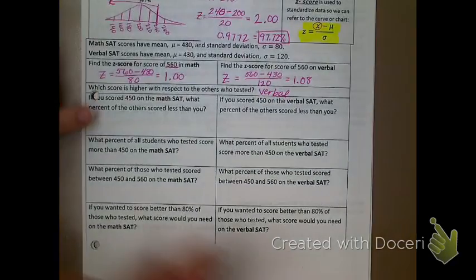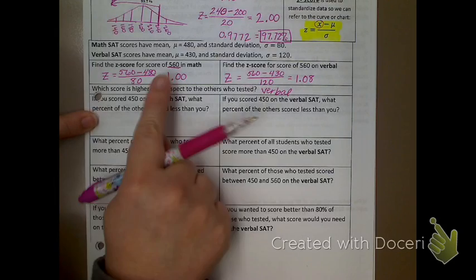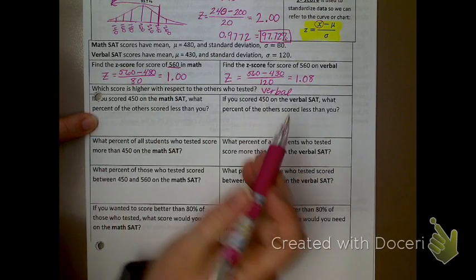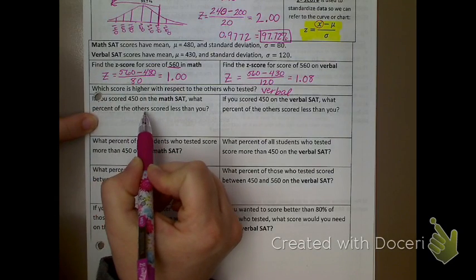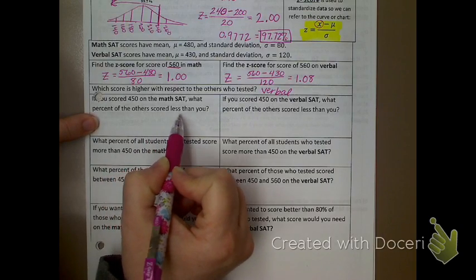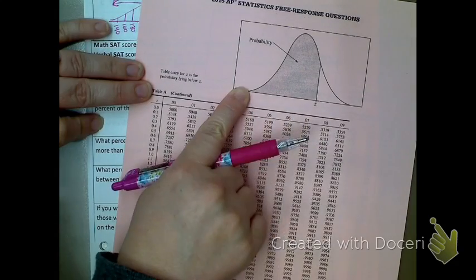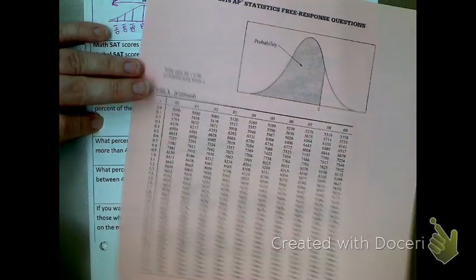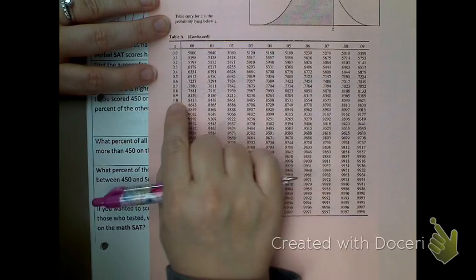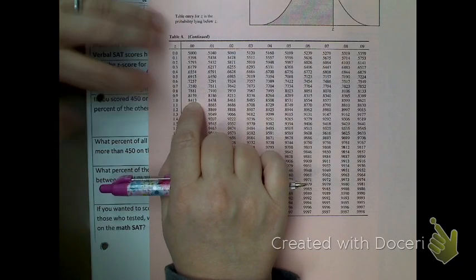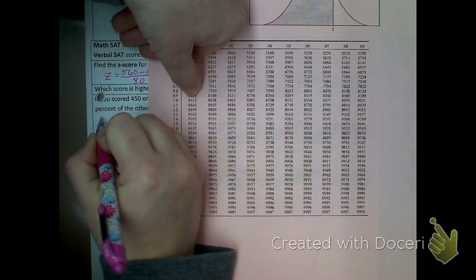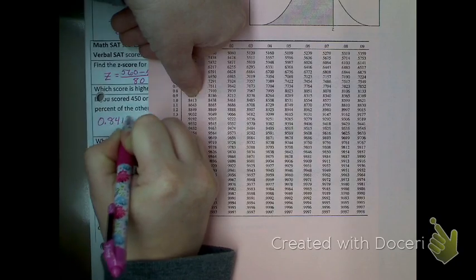All right, if you scored 450 on the math SAT, again, going back to my Z-score of 1.00, what percent of others scored less than you? Well, that's what my chart tells me, right? My Z-score is 1.00. My Z-score tells me the percentage that scored less than me. So 1.00 would be 0.8413.